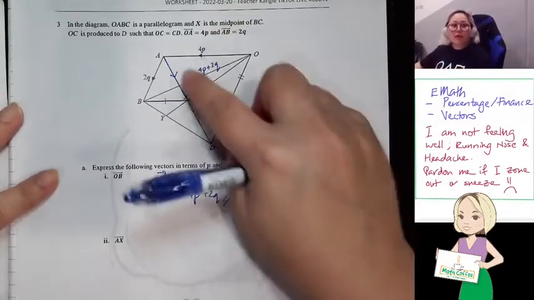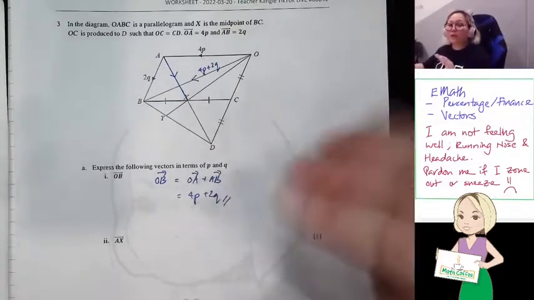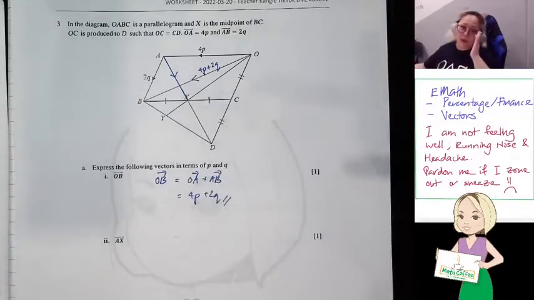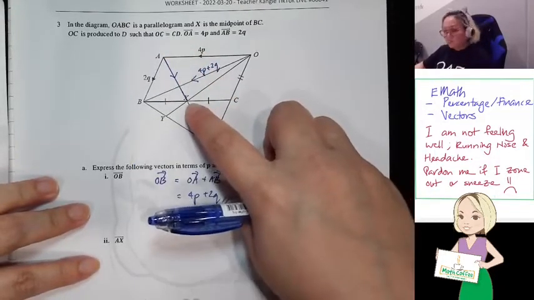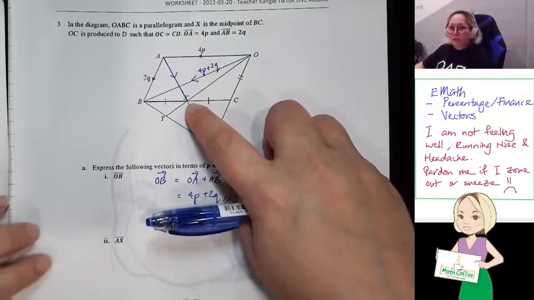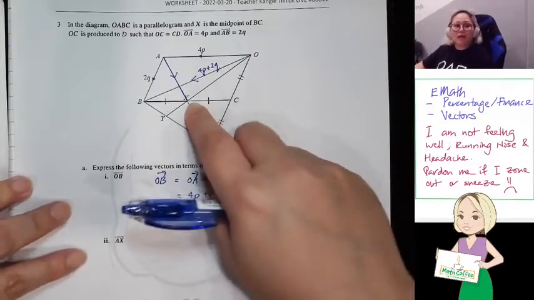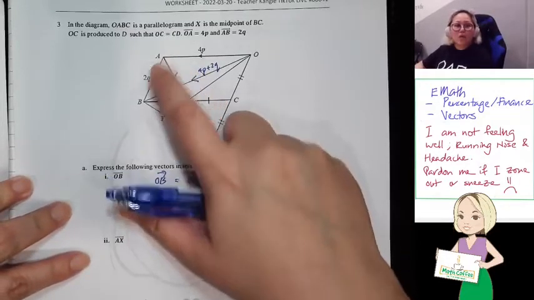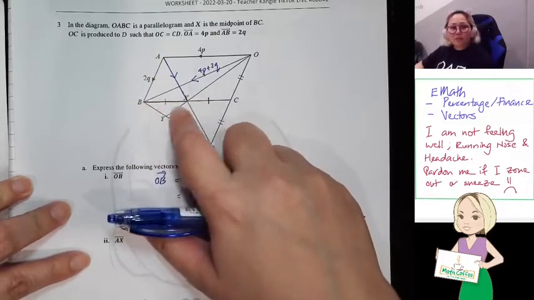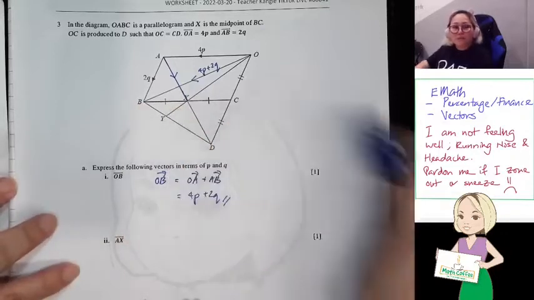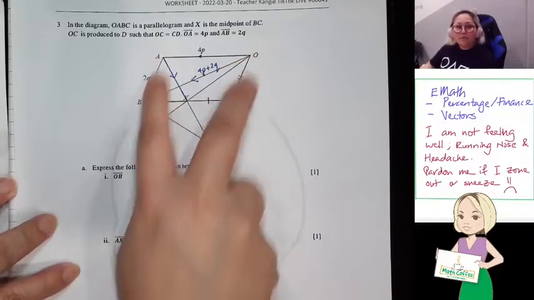Let's see whether we can form any triangle with a long cut and a shortcut. The shortcut is walking from A to X. So the long cut, I can take A walk to B, then B walk to X. Although I don't have my BX here, it is okay because this is a parallelogram, right?